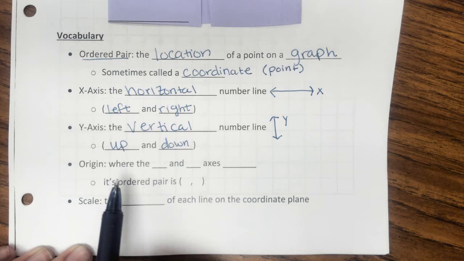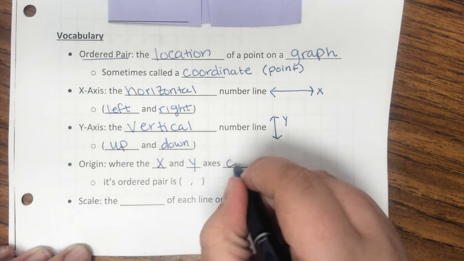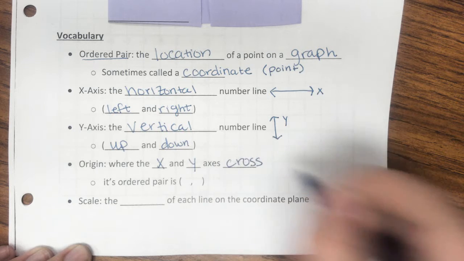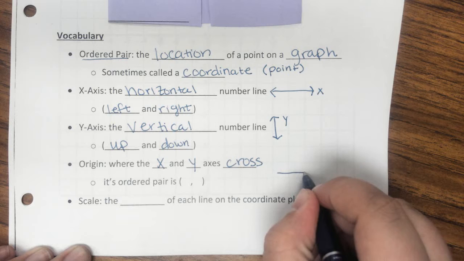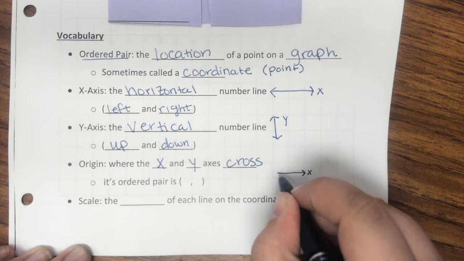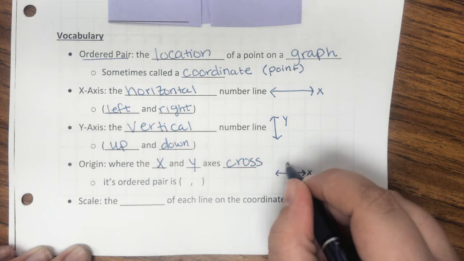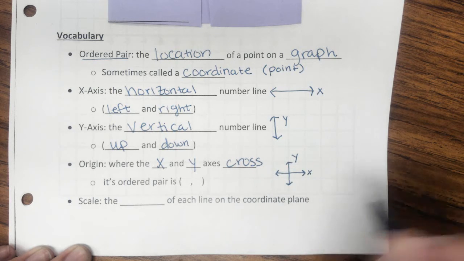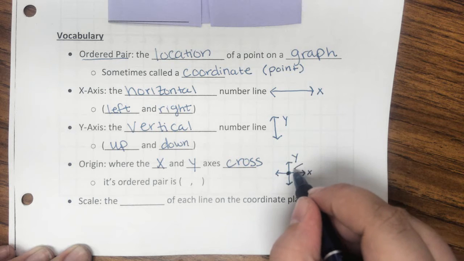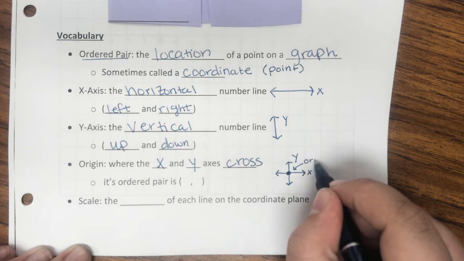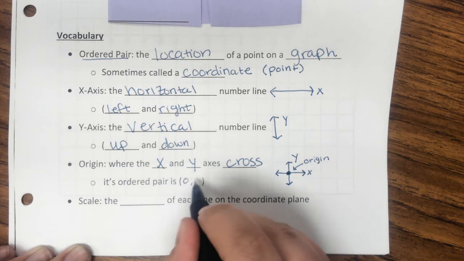The origin is a very special point. It's where the X and the Y axes cross. So if I have an X-axis and I have a Y-axis, the point where they cross each other is called the origin. Its ordered pair is 0, 0.